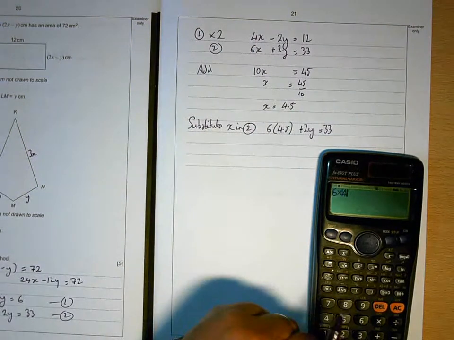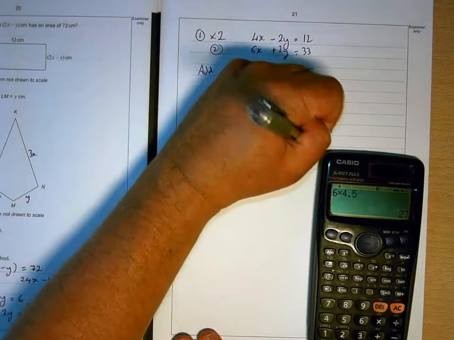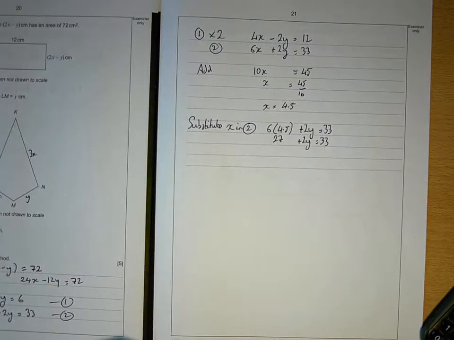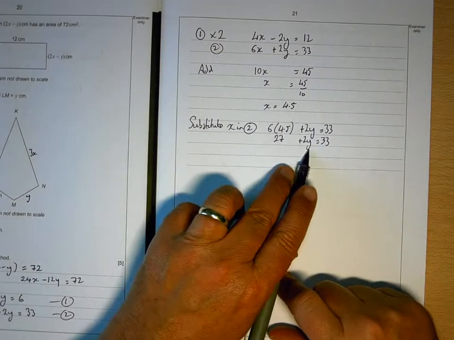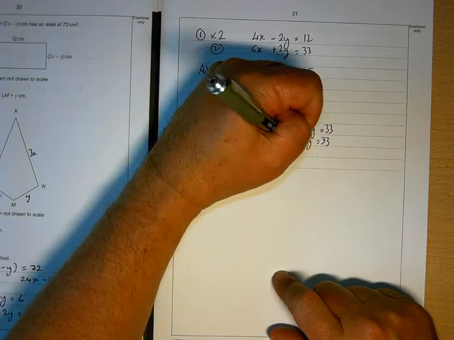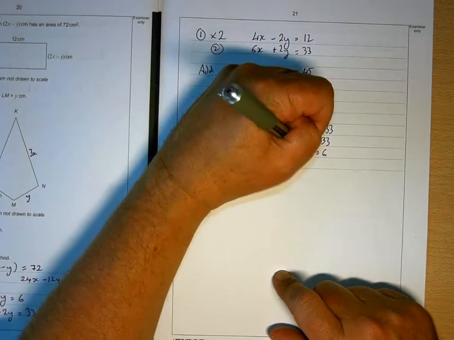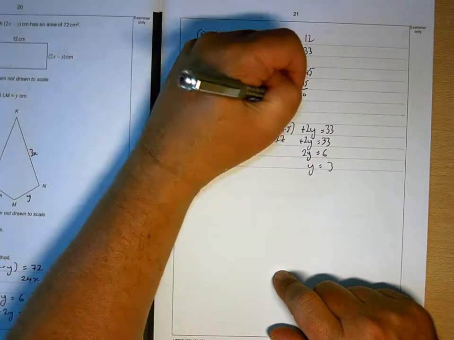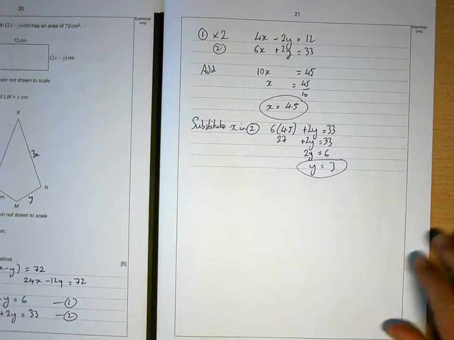6 lots of 4.5 is 27. Now, if you're coping with simultaneous equations, you're certainly going to be able to deal with the algebra of a linear equation here. I'm going to take 27 off both sides, leaving me 6. So 2y is 6, so y equals 3. So x is 4.5, y is 3.